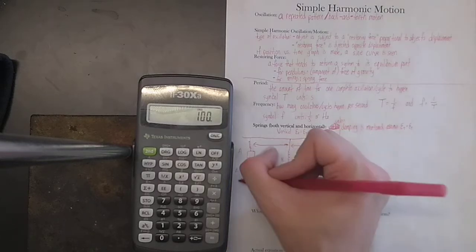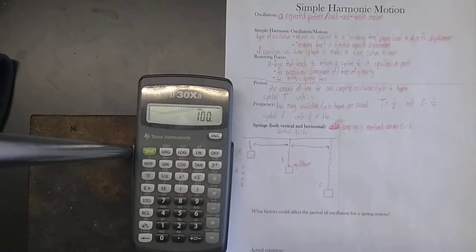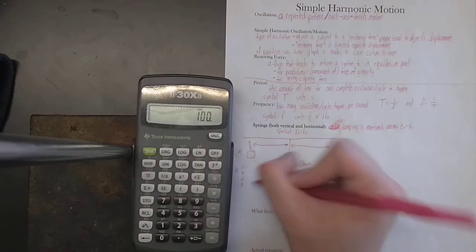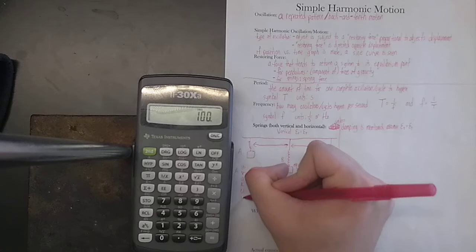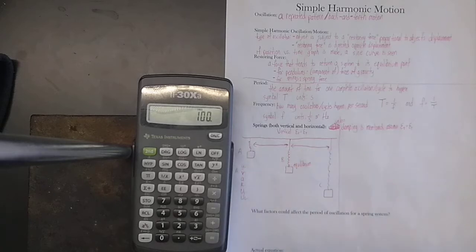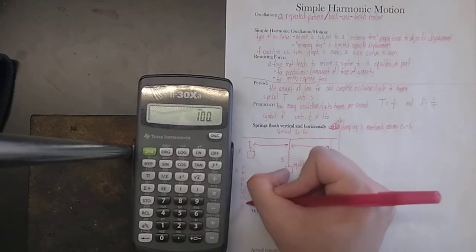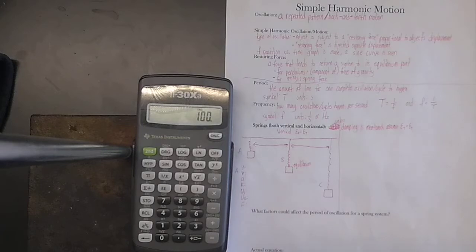You might also want to know things like the kinetic energy of the mass or system. Since it's attached to a spring, you might want to know the elastic potential energy. Since it's moving up and down, you might want to know the gravitational potential energy at some point. And then finally, maybe you want to know something about the restoring force, the net force on our system.